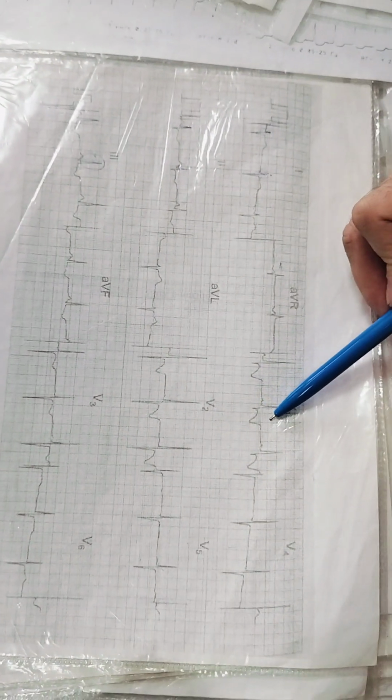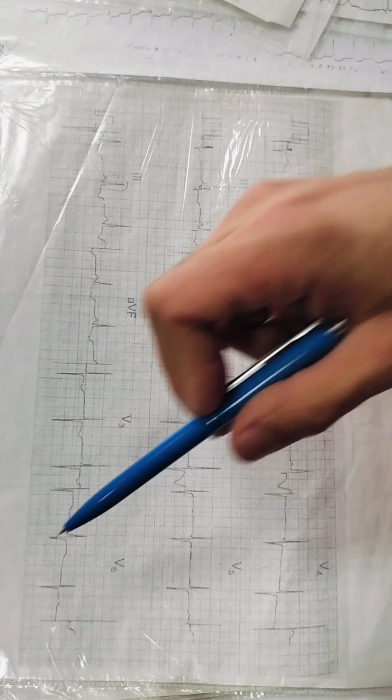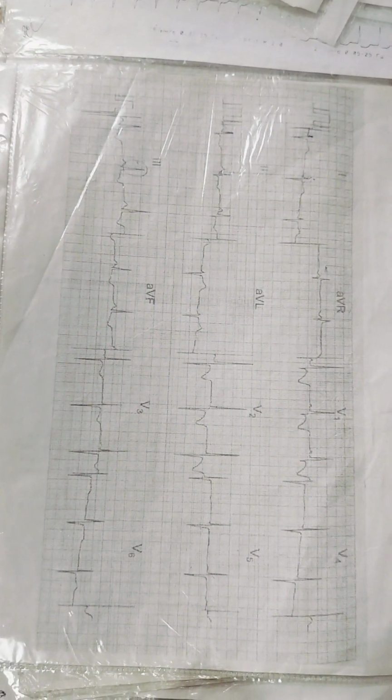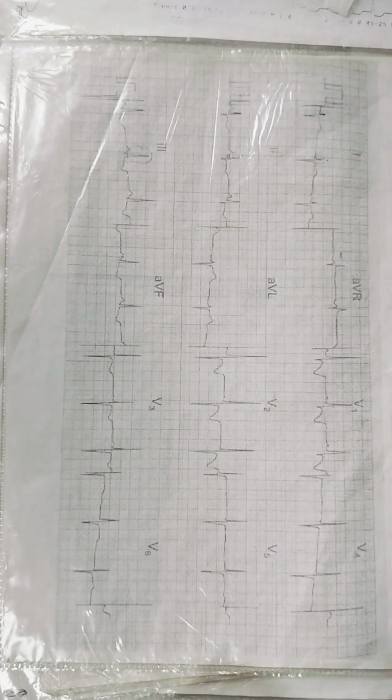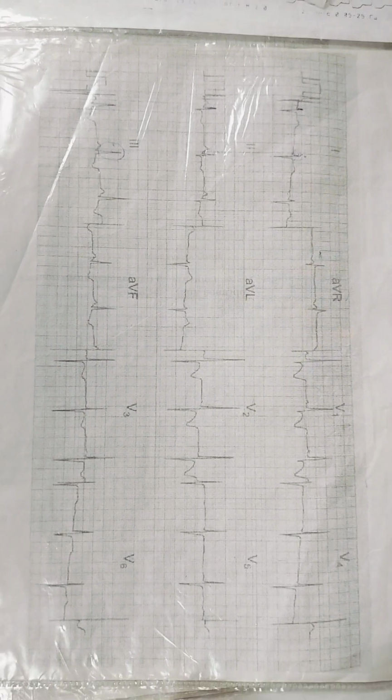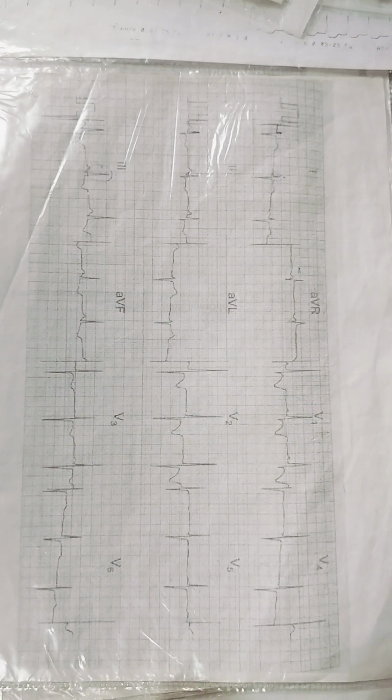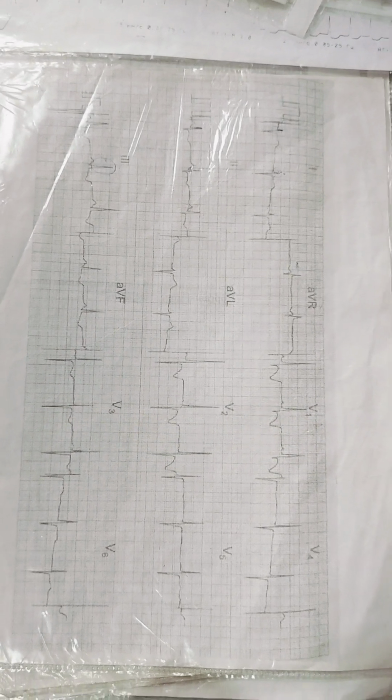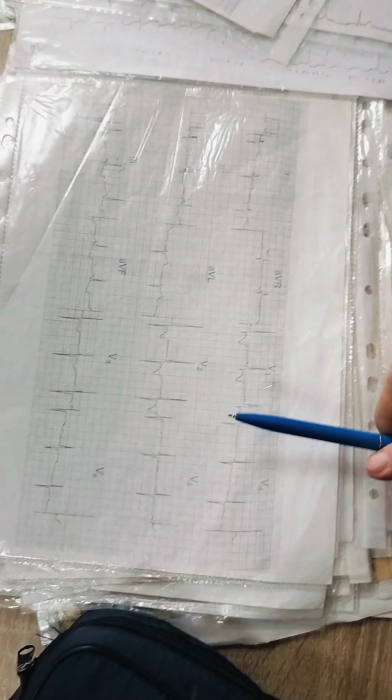The sum of R wave plus S wave for the right ventricle should be more than 10 millimeters. I don't remember exactly. There is an additional index. I do not use it a lot. It's difficult.